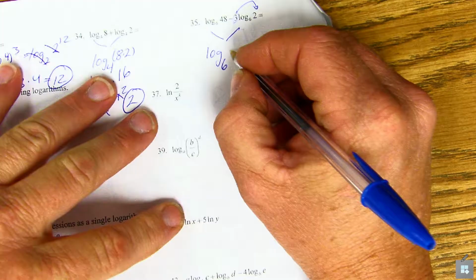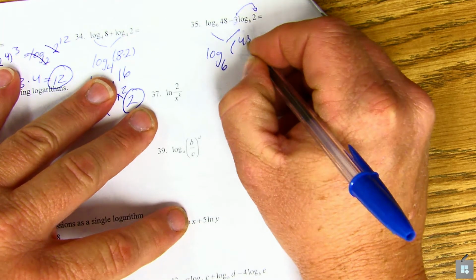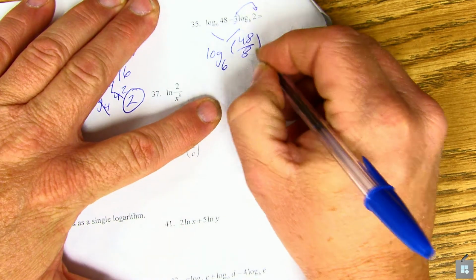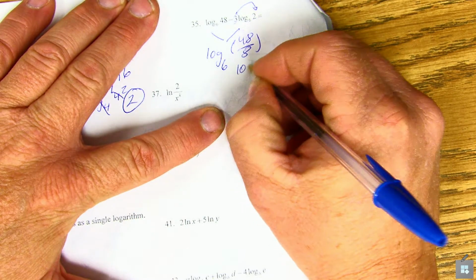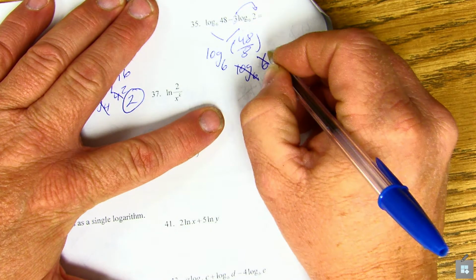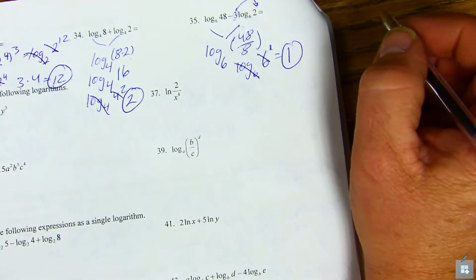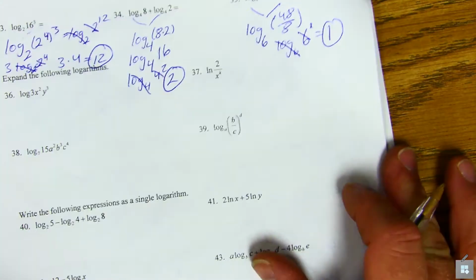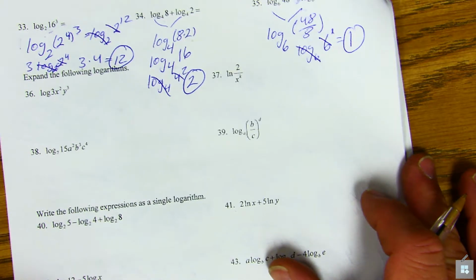So therefore, we should get log base 6 of 48 over 8. And 48 over 8 divides into just 6, which therefore leaves us with 1. Remember, there's a 1 right here. We never write it, but it's always right there. Okay, 36. We are flying, folks.